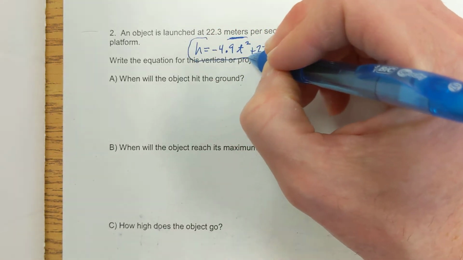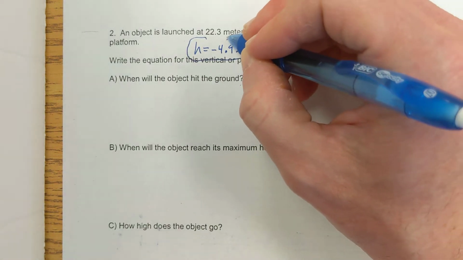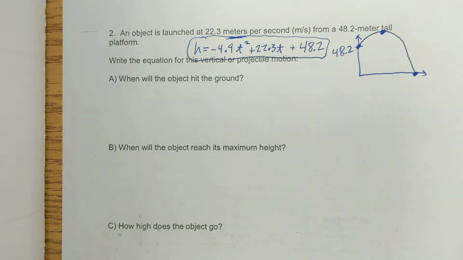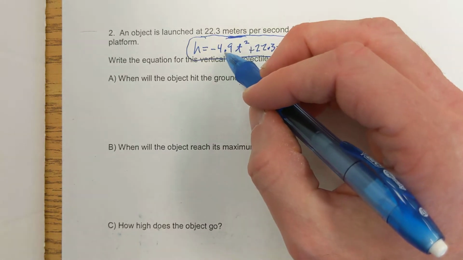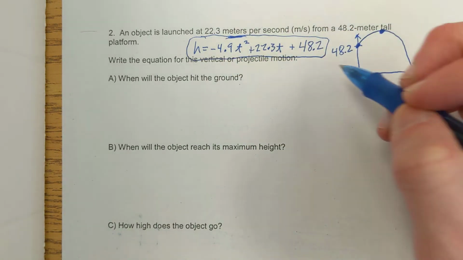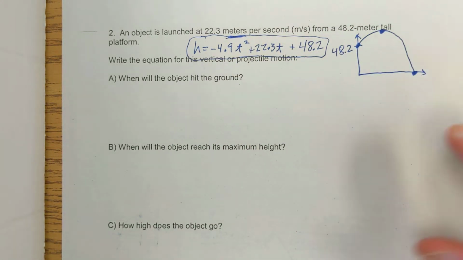So here is our formula. We're going to have to get A, B, and C from that: A being the negative 4.9, B being the 22.3, and C being the 48.2.